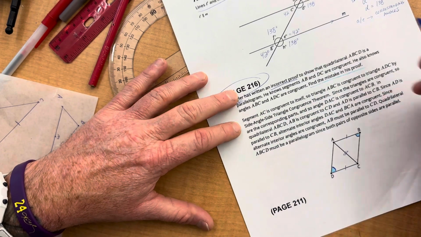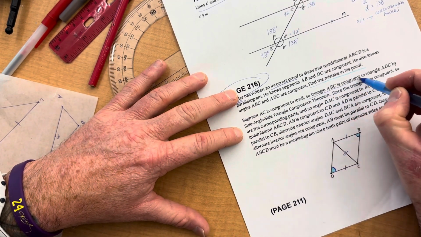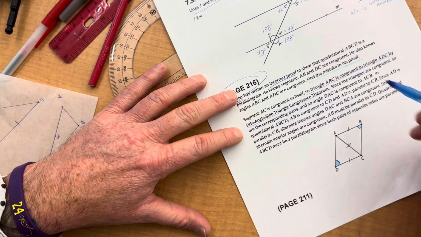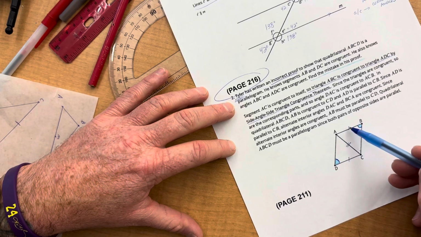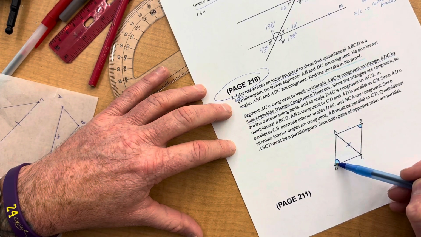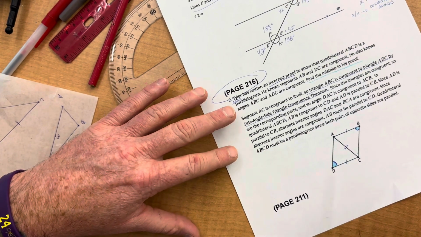Nah, he's jumping the gun. This is where he made a mistake. This isn't side angle side. This is side side angle. Side side angle. So he jumped the gun a little bit.